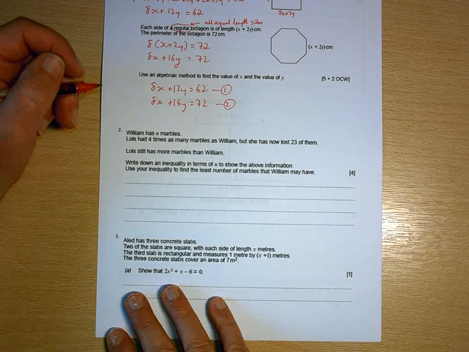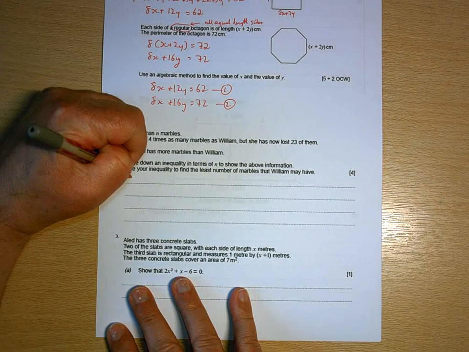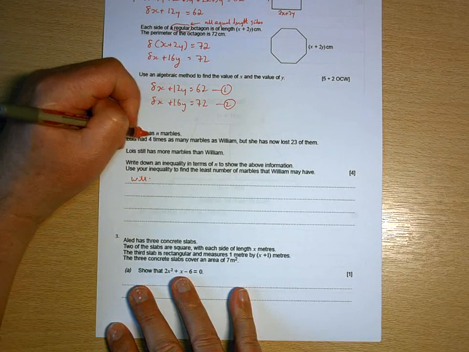So let's form our inequality. We know that William has n marbles.